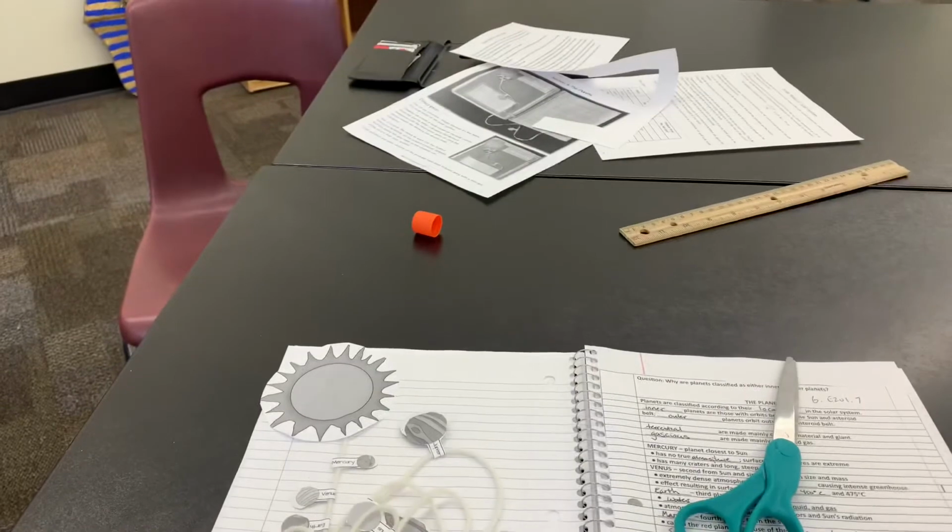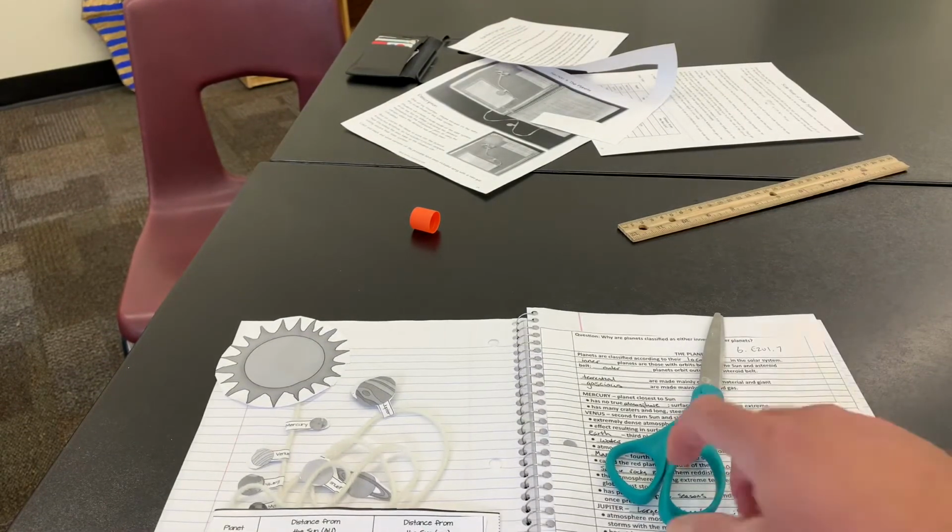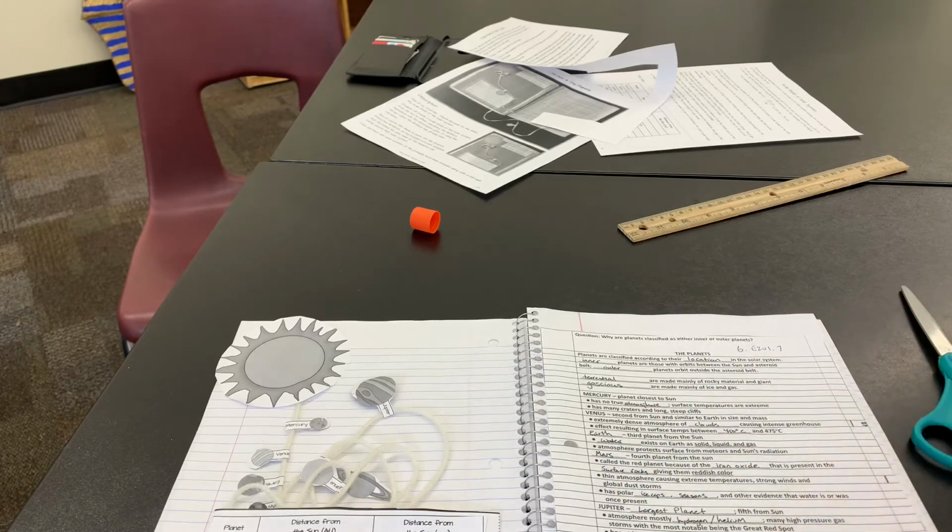All right, guys, that is what you're going to do for your interactive notebook. Don't forget that you want to glue your notes page to the right-hand side, and then this will be a very helpful tool for the quizzes that are upcoming.